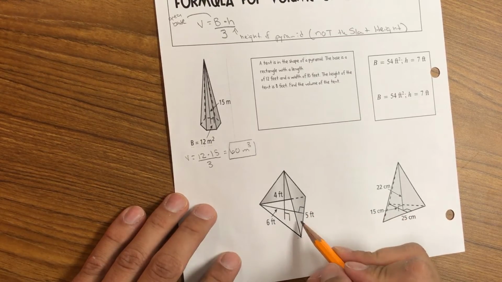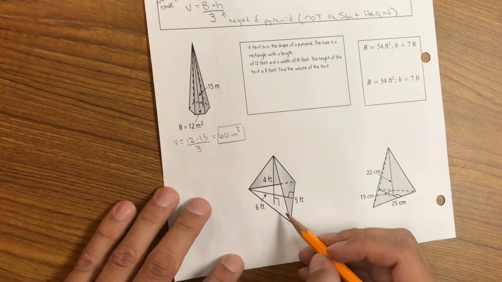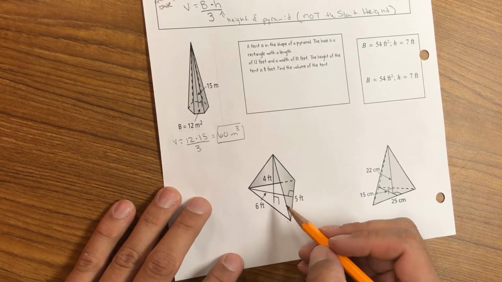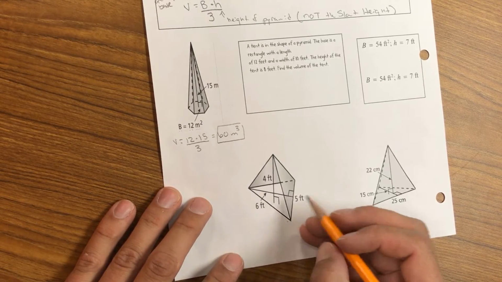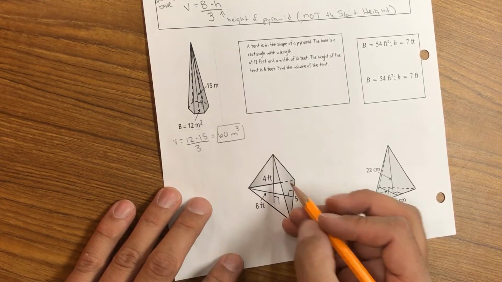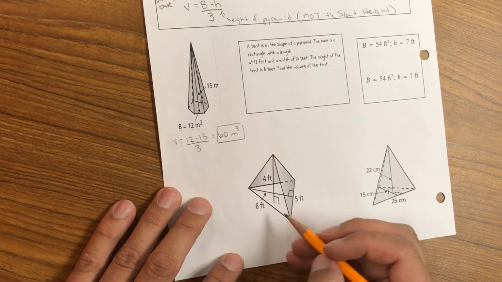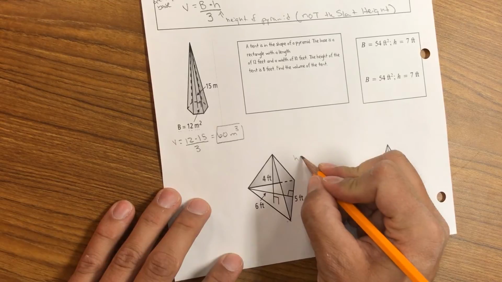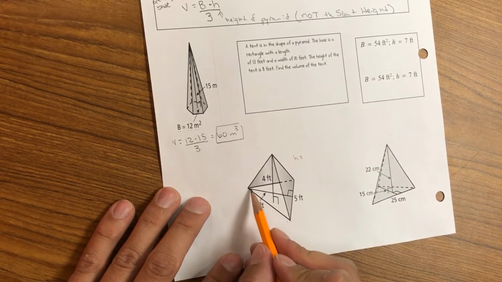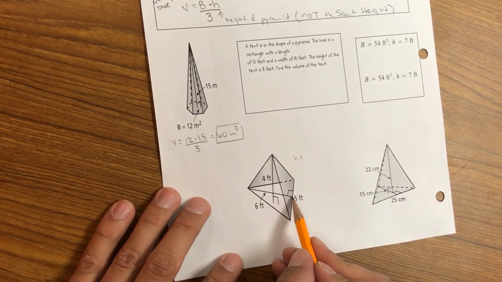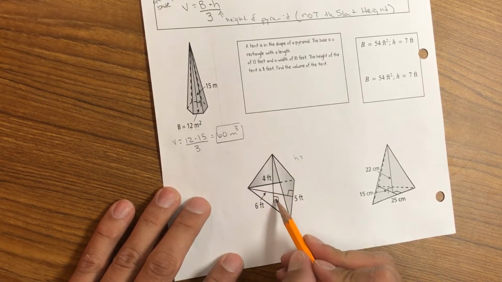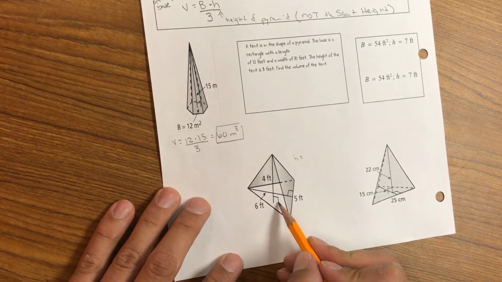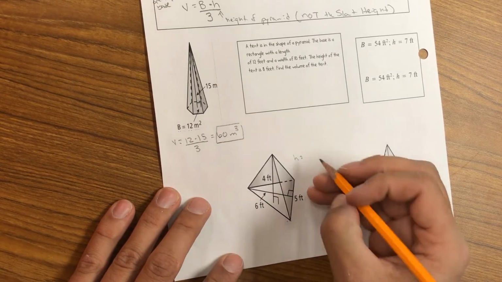Now let's look at this one down below. This one doesn't give me big B. I've got to figure out my base, and I've got to figure out my height. So the first thing I'm going to look for is kind of my floating line in the middle, my H. I'm going to look for my H first, and if I look, this line has 90 degrees, but it connects these two sides. This 4-foot line connects. This one in the middle is just kind of floating. So I know that that one represents my height, which is 6 feet.